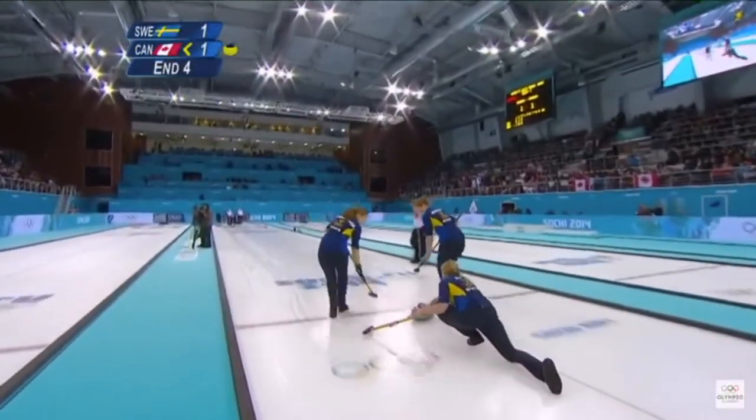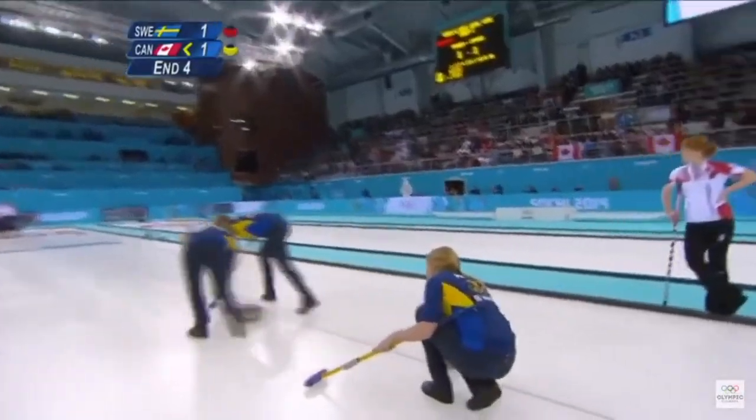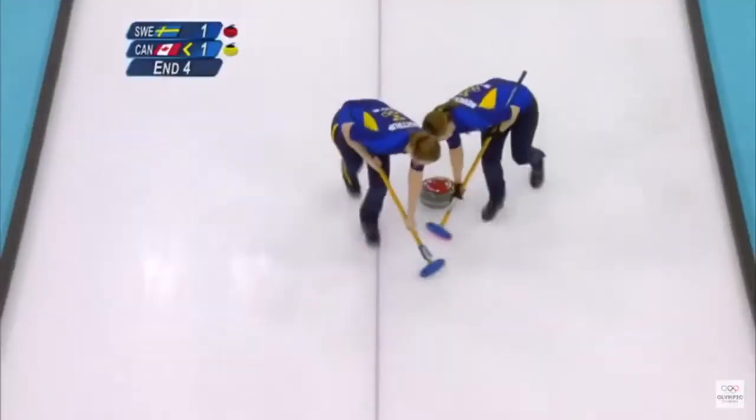Canada to go back in front. Swedish fourth Pritz's attempted takeout shot only did half its job.